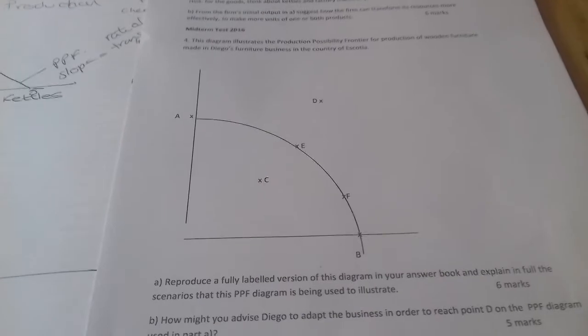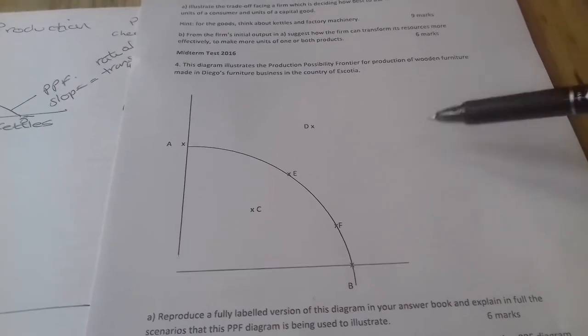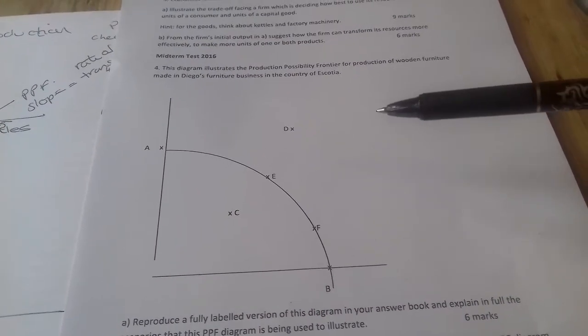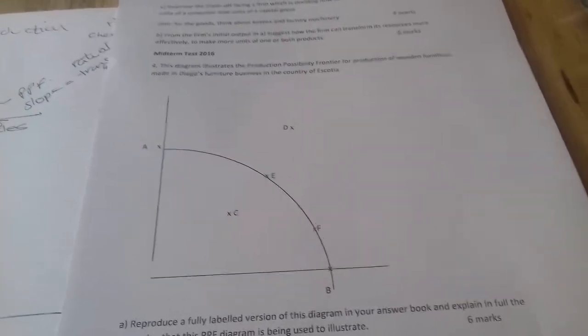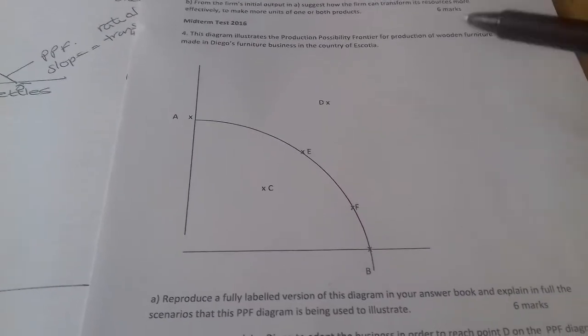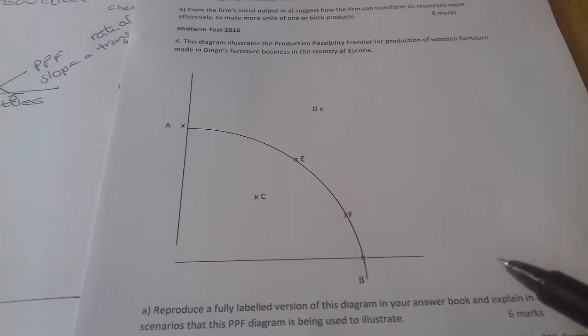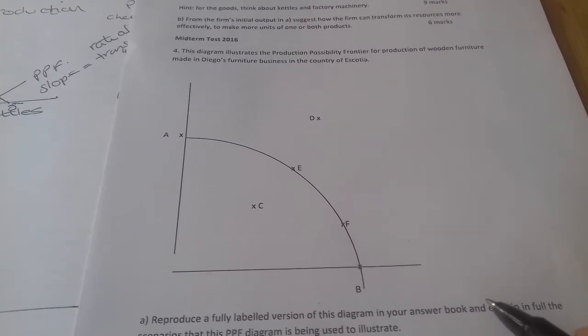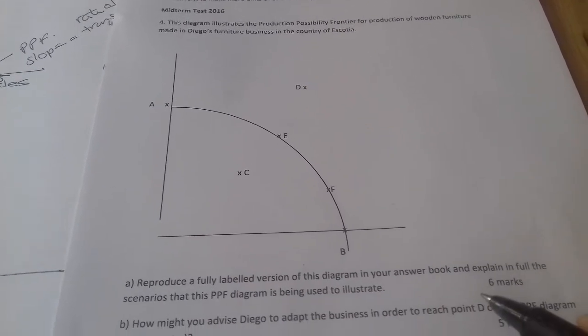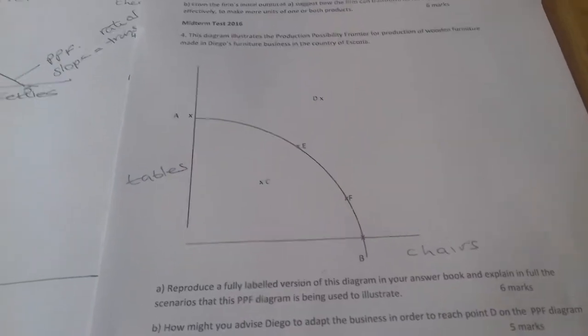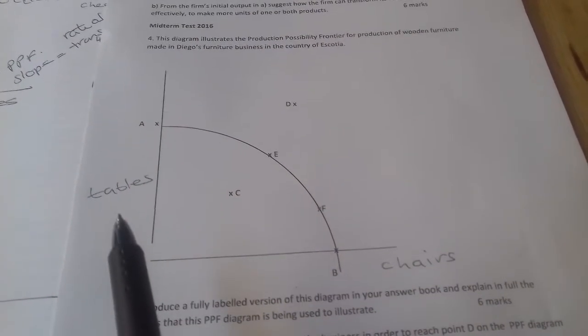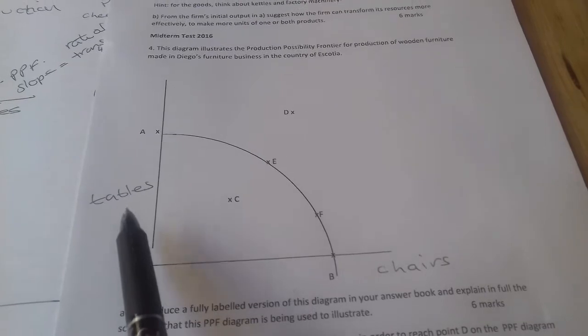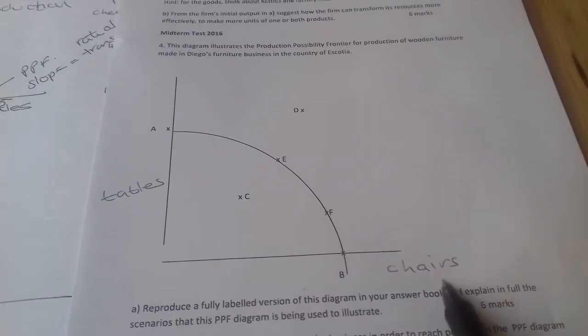Another past question focuses on representing the scenario open to a manufacturer whom we've called Diego, who has a trade-off between making two types of wooden furniture. So the types of wooden furniture that are available to Diego in this example are he can make tables or he can make chairs.